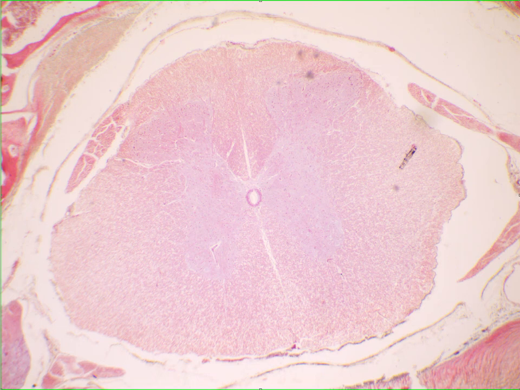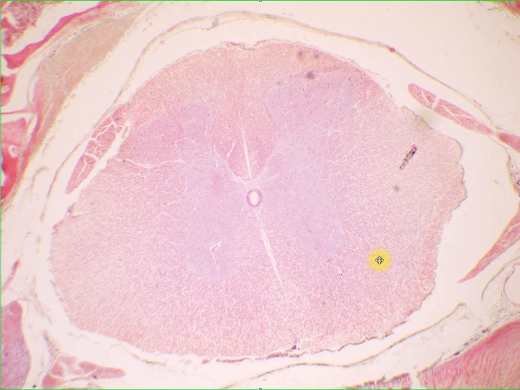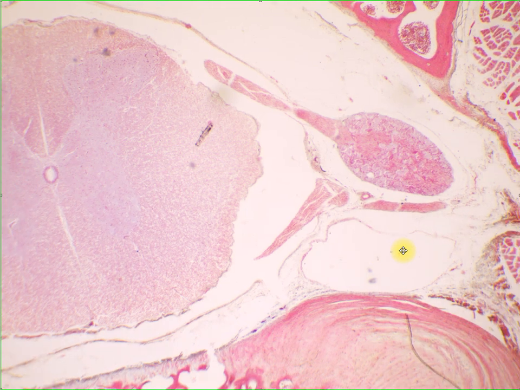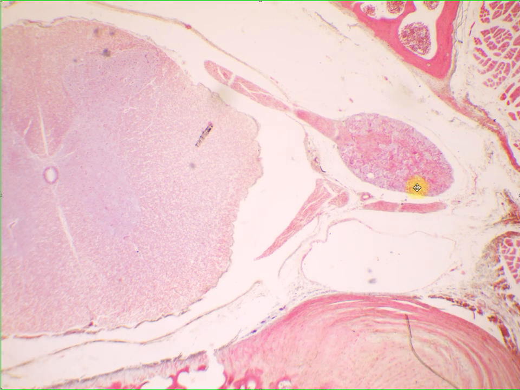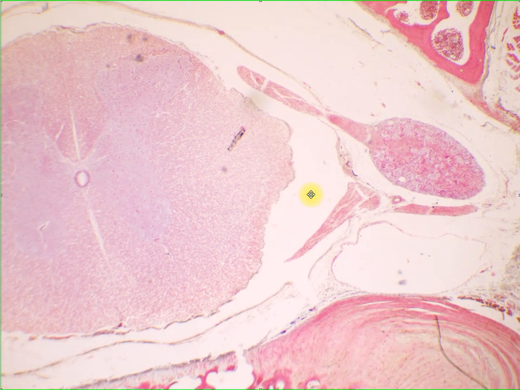This is a cross-section of your spinal cord here. So in a tissue section of your spinal cord, sometimes it's only the spinal cord that is present, but some slides would have the presence of your spinal ganglion as well. So this is really a good opportunity to examine different types of neurons based on function.